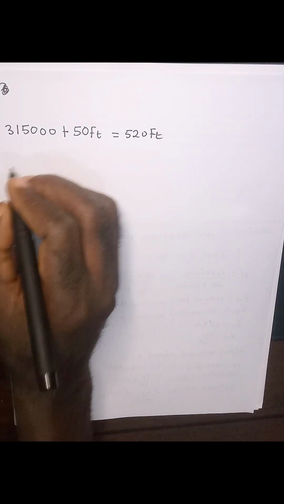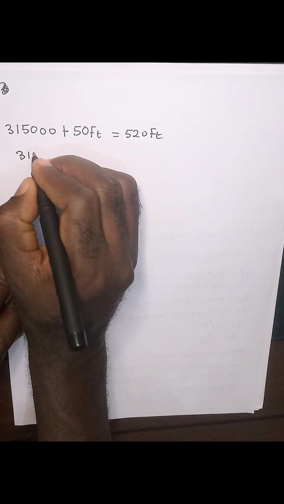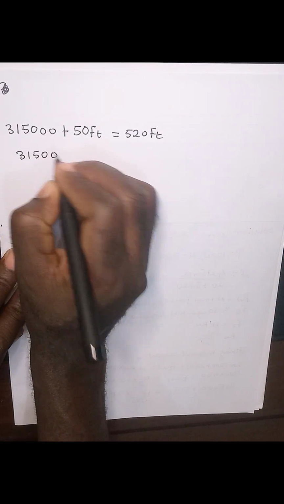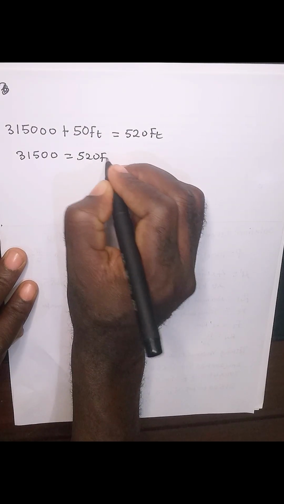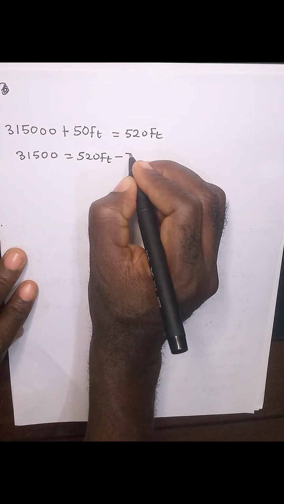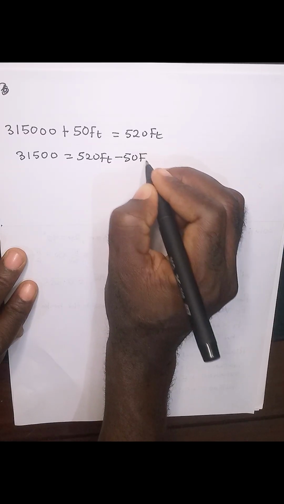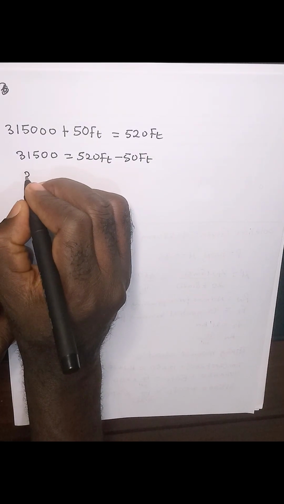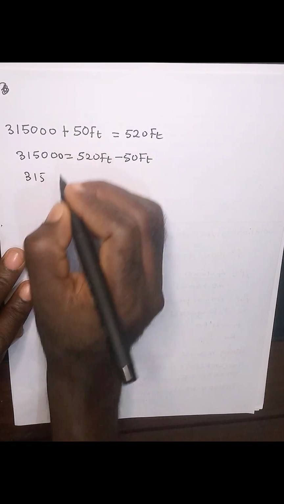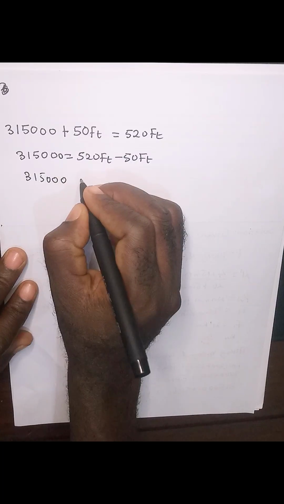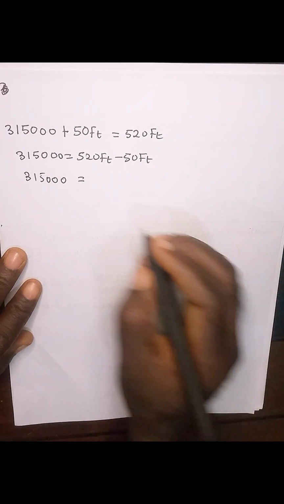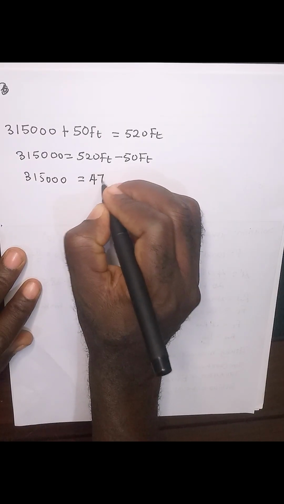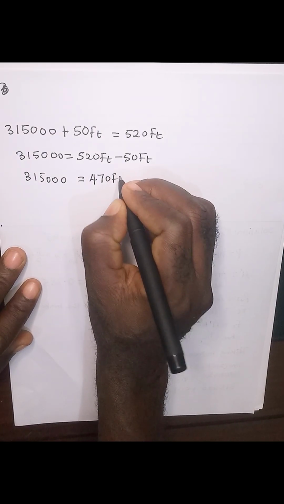Then we collect the like terms here. We have 315,000 is equal to 520 Ft minus 50 Ft. Then we have 315,000 is equal to 520 minus 50, which will give us 470 Ft.